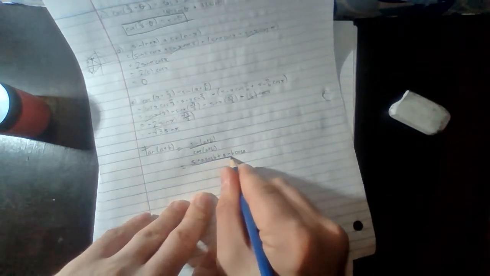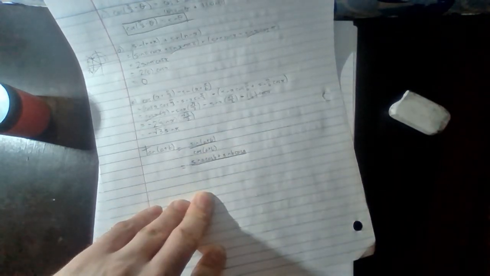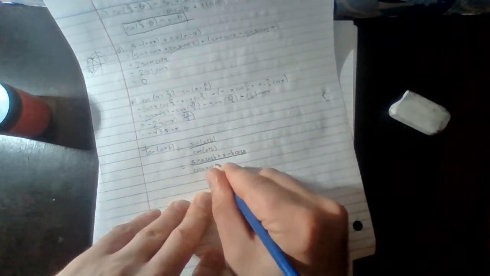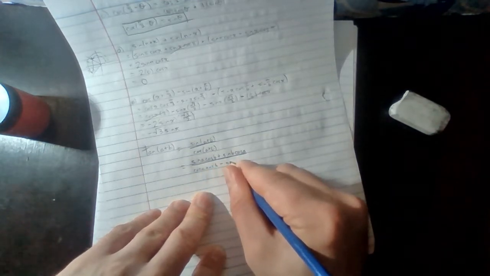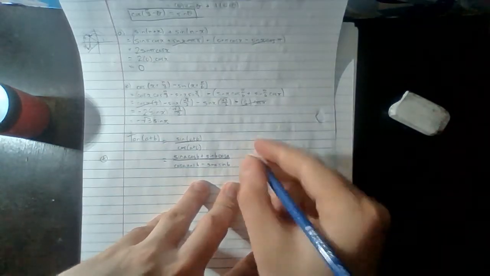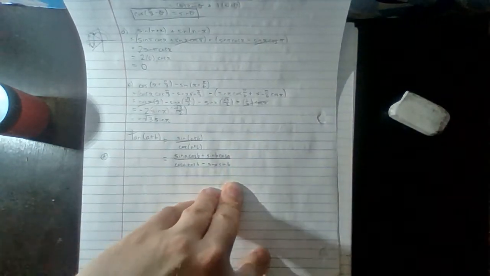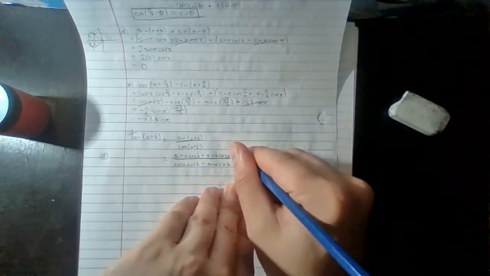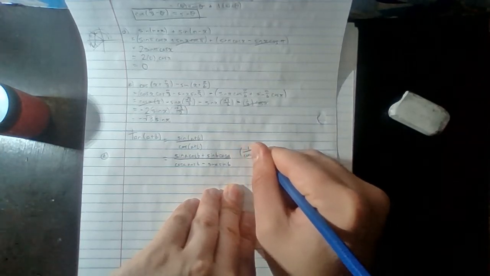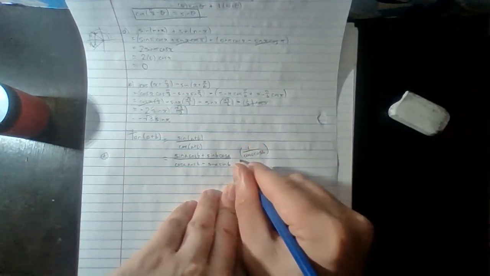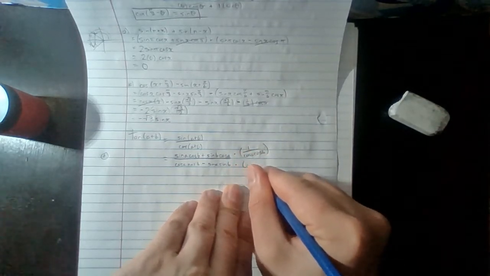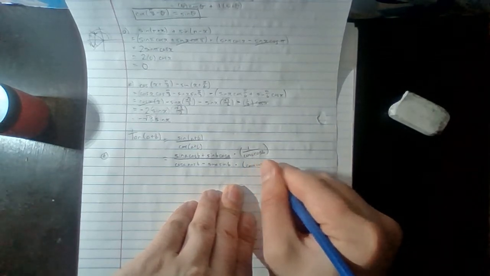over cos a cos b minus sine a sine b. We're going to divide everything by cos a cos b. So we're multiplying the top by 1 over cos a cos b, and we're going to multiply the denominator by 1 over cos a cos b.